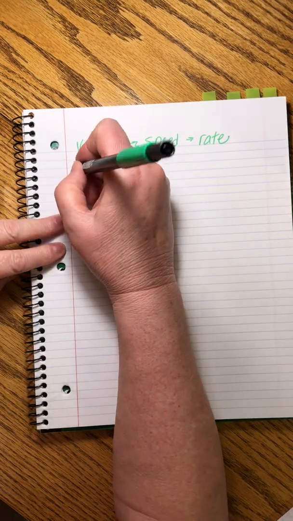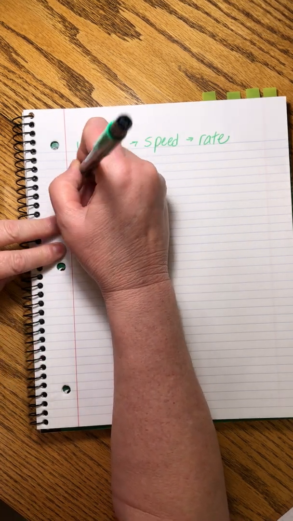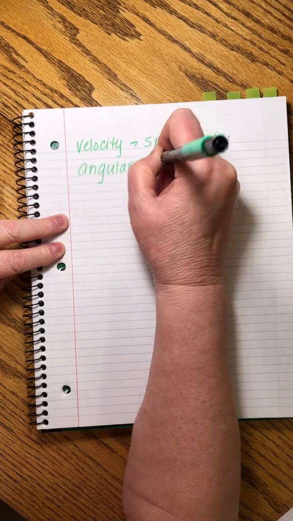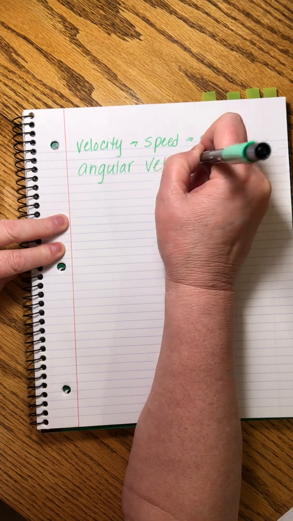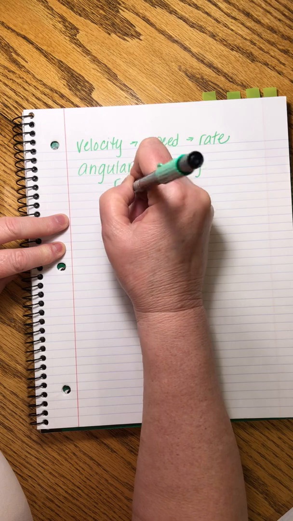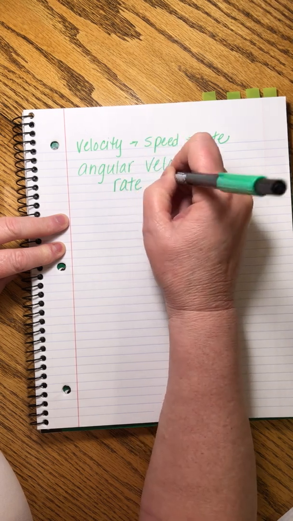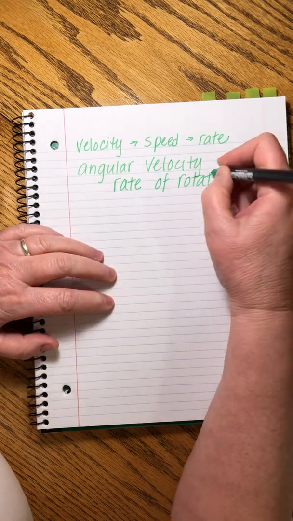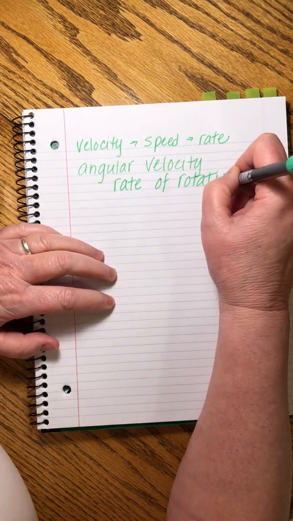The first type of velocity is called angular velocity. And what that means is the rate that something is rotating. So we're going to talk a lot about wheels and tires in this one. The rate of rotation, okay?